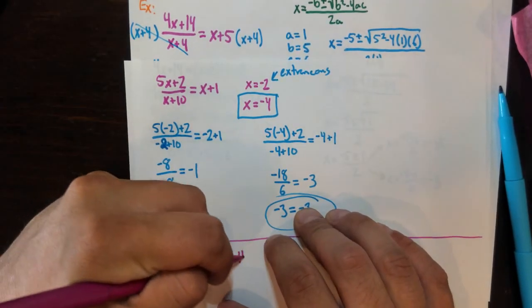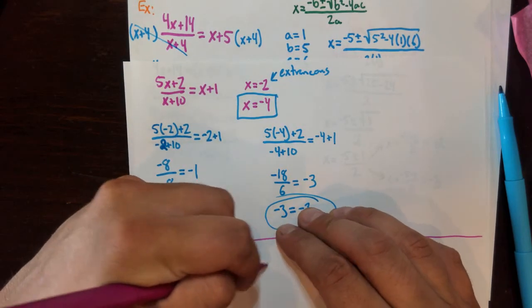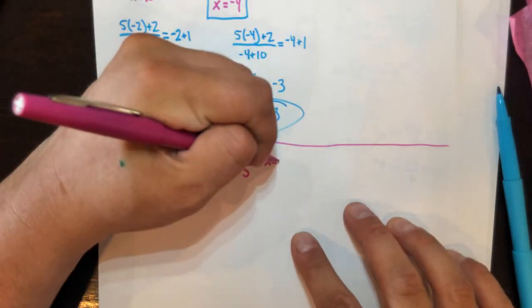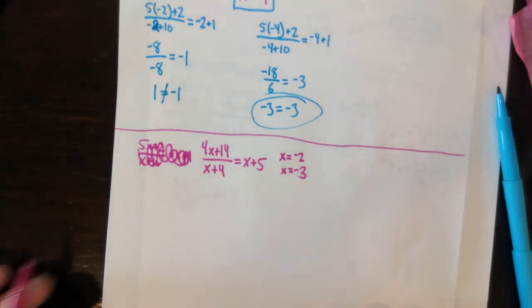4x plus 14 over x plus 4 equals x plus 5. Okay, and our two answers we got were negative 2 and negative 3. So let's go ahead and plug those in and see what we get.